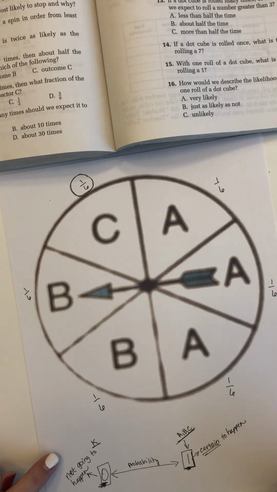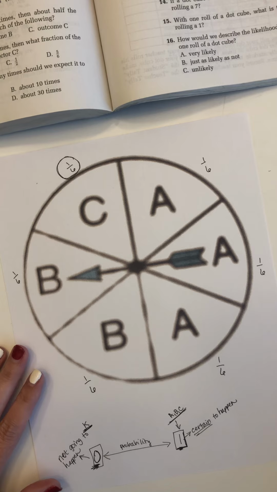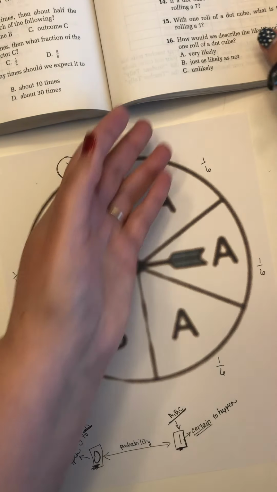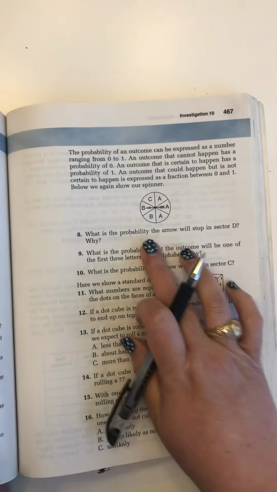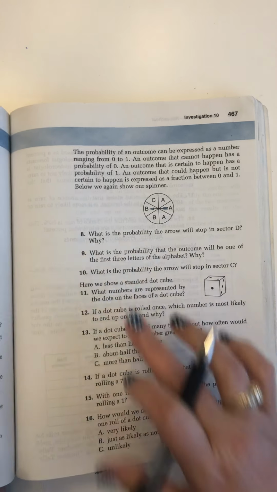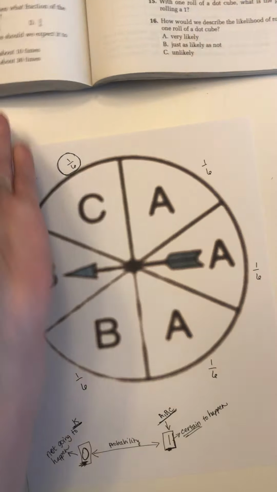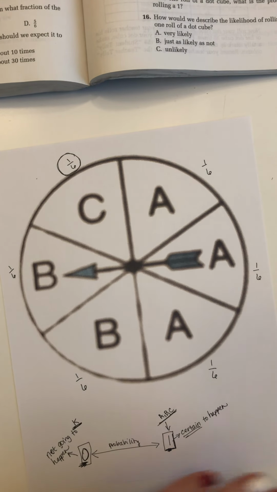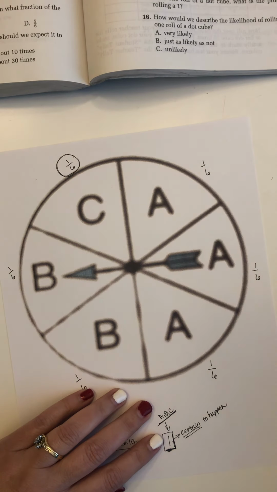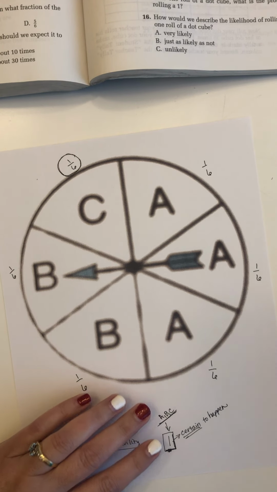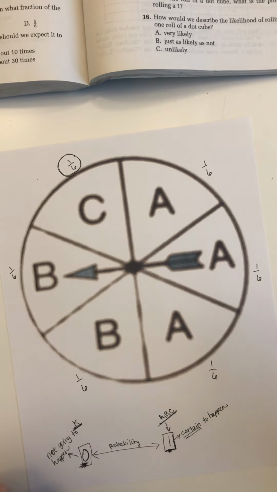0 chance of that happening. So let's look at number 8 in the book. What is the probability that the arrow will stop in sector D, and why? So let's look at sector D. Do we have a sector D? No, we do not. So there is 0 chance that it is going to land in sector D.